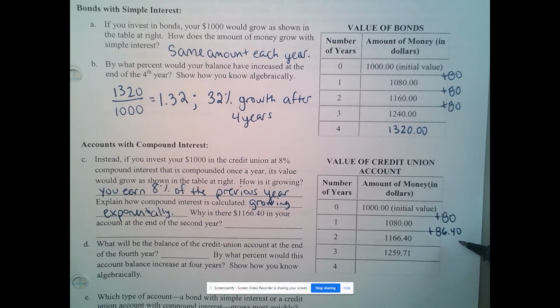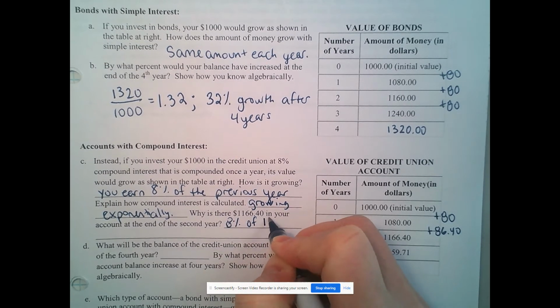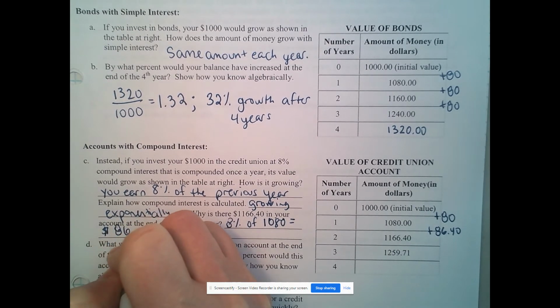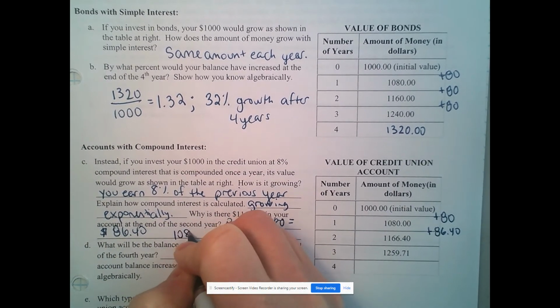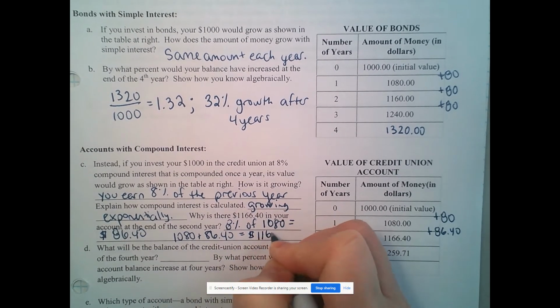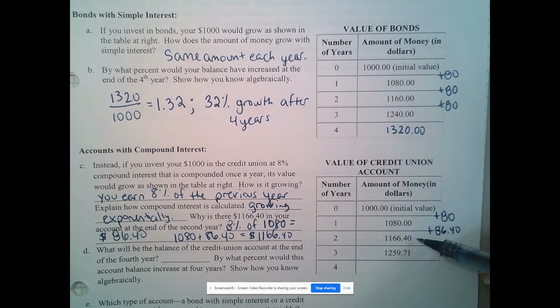Why is there $1,166.40 in your account at the end of the second year? We took 8% of the 1080, which was 86.40. So we did 1080 plus an additional 86.40 and got 1,166.40. Now, if you compare that 1,160 to 1,166.40 after 2 years, not a huge difference, right? But if we were going to keep this money and try to save it for college, we'd be saving it for many years, not just 1 or 2 years.